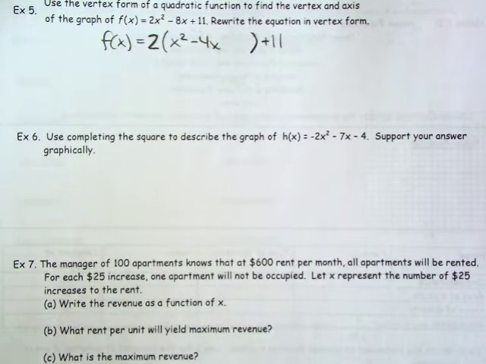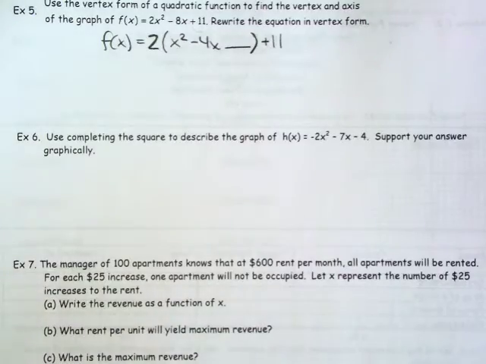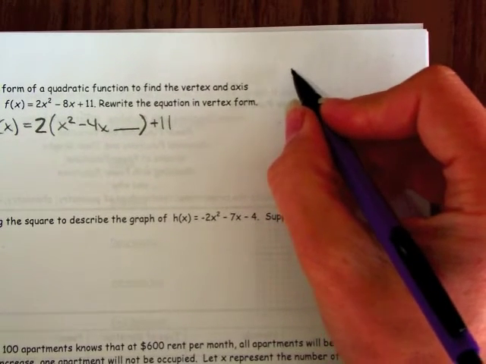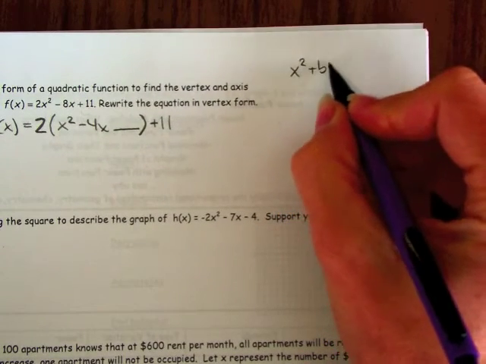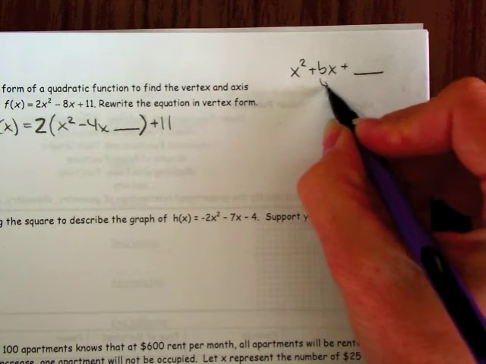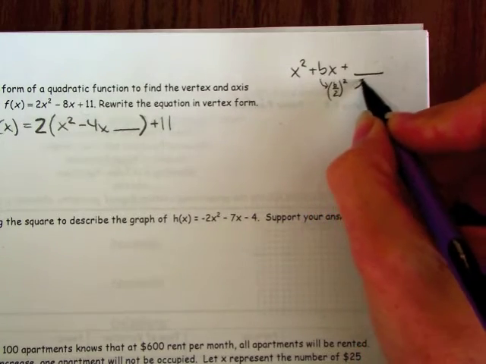Okay, now let's see what we remember. What needs to go here in order to have a perfect square trinomial? And hopefully what you're thinking is half of b. Let's put our little quick reminder here. Remember, it's x squared plus bx. To find that c value, we take our b, we divide it by 2, and we square it, and that tells us c.